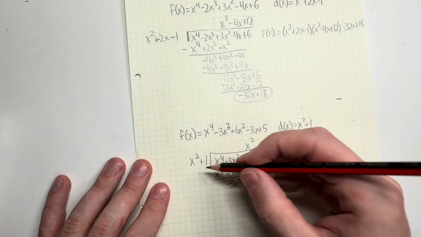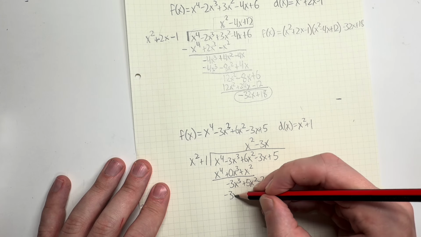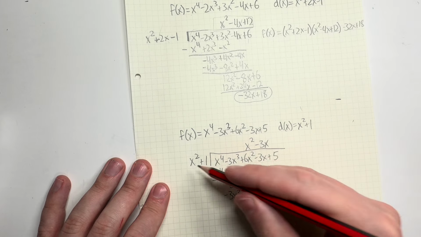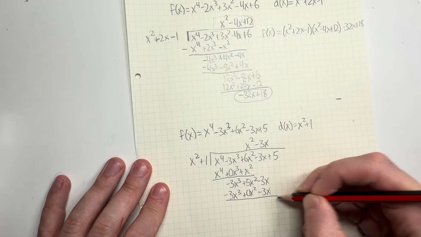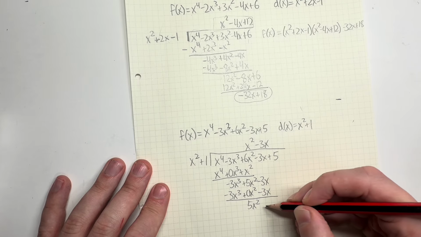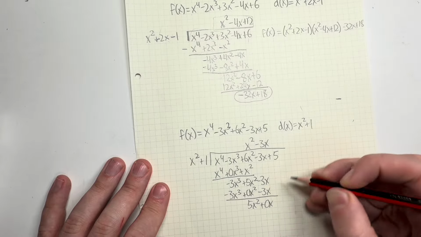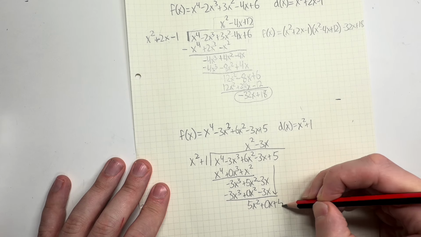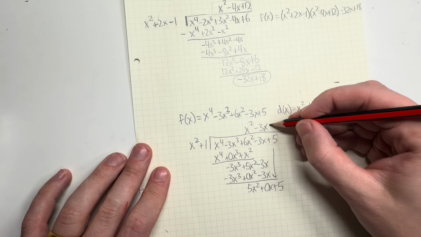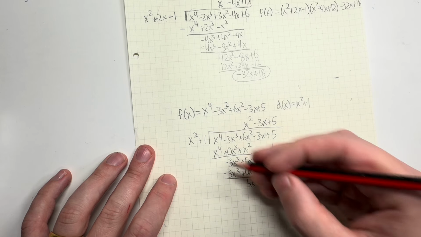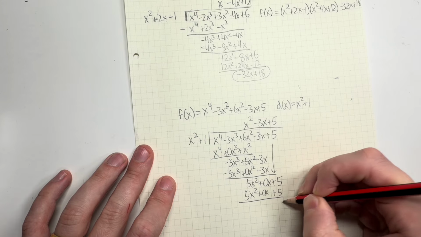Repeat as normal. Negative 3x cubed divided by x squared is negative 3x. Multiply. Again, negative 3x is going to go here. We have no x squared term. Subtract. Negative 3x minus negative 3x is 0x. So we might have something interesting here. 5x squared divided by x squared plus 5. 5 times x squared. 5x squared plus 5. No 0x term. Look at that.